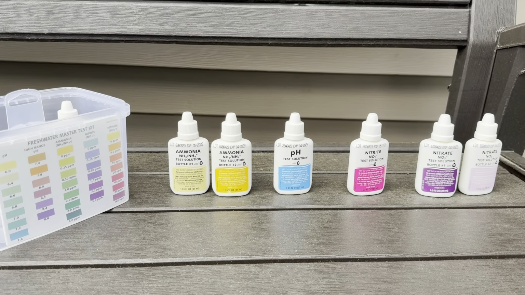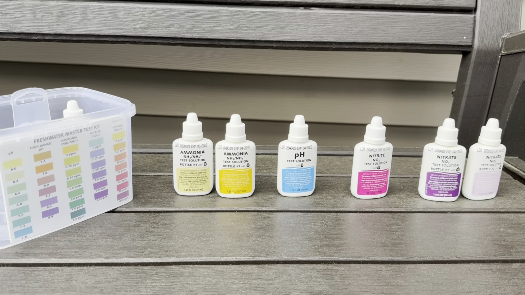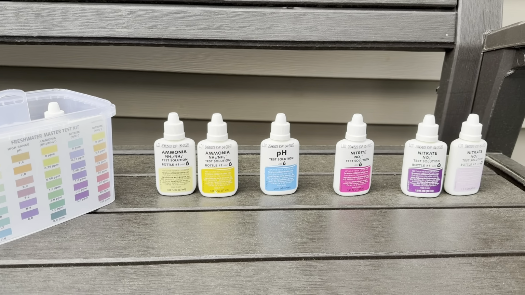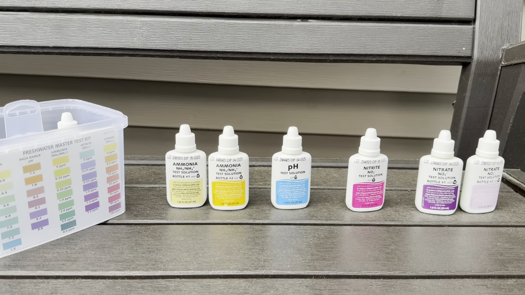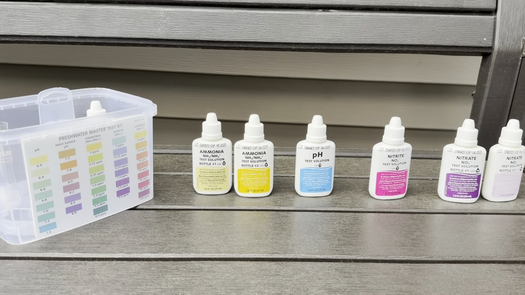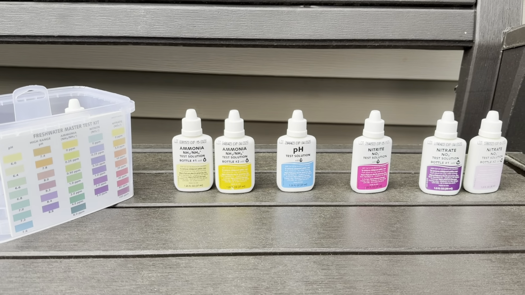I'm going to do a proper water test on the pond. I have the little test strips. They're so easy to use, but I don't really think they're that accurate. So I'm gonna use my actual API set, and we're gonna see what the parameters are.